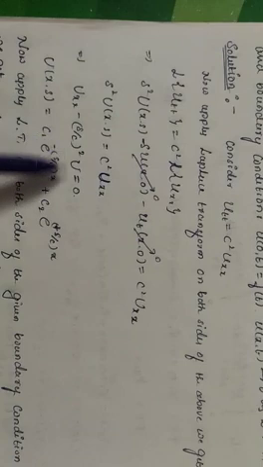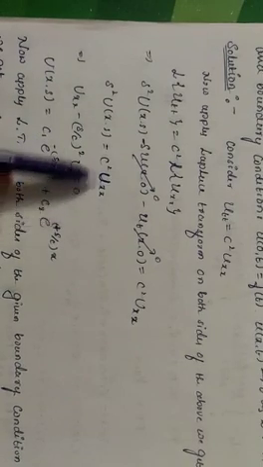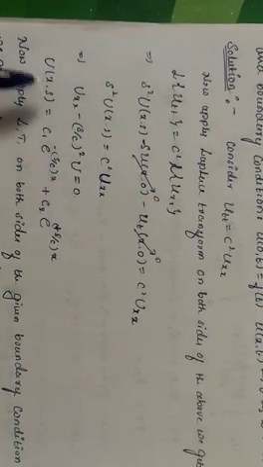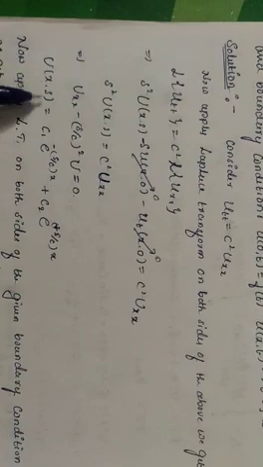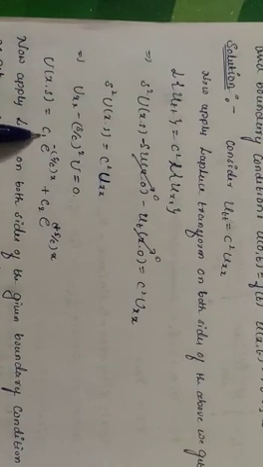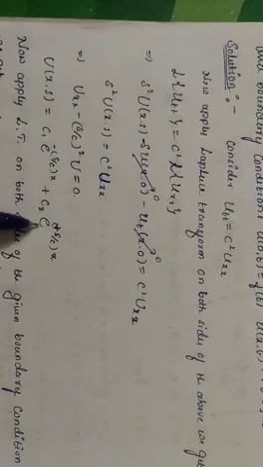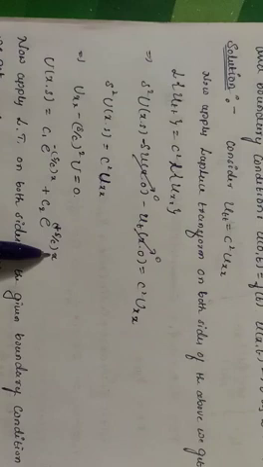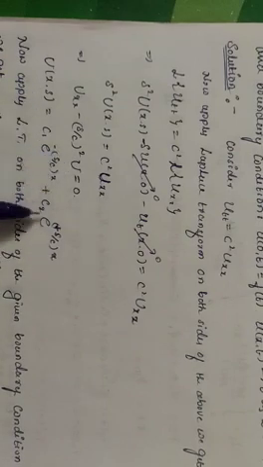This is an ordinary differential equation. The solution becomes capital U of x comma s equals c1 into exponential of minus s by c into x plus c2 into exponential of plus s by c into x.